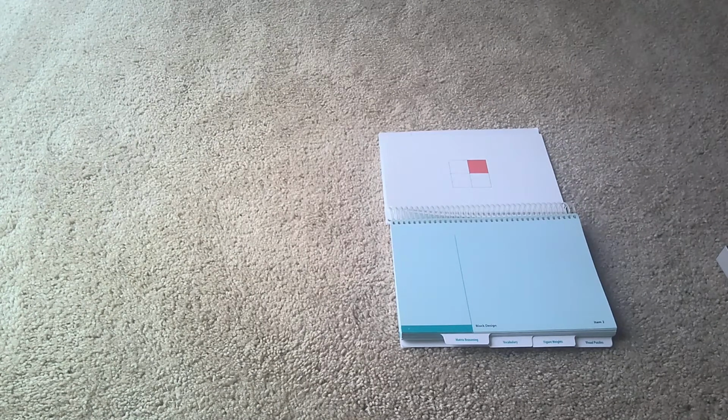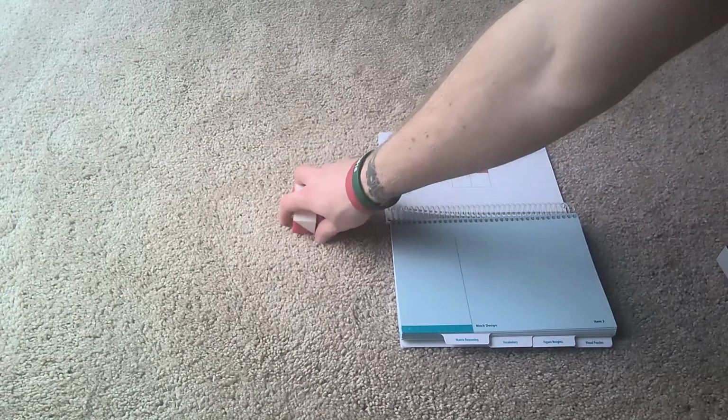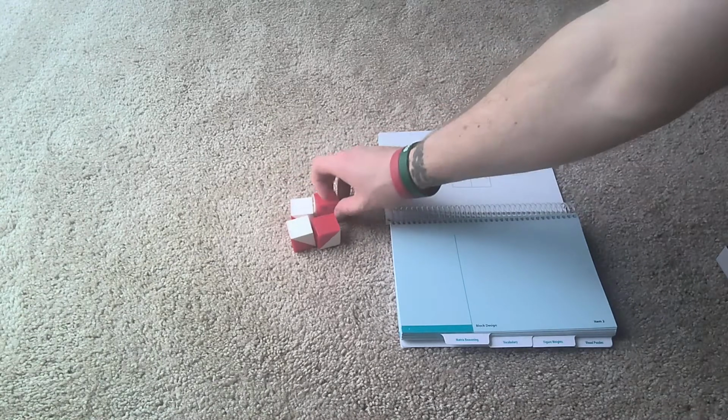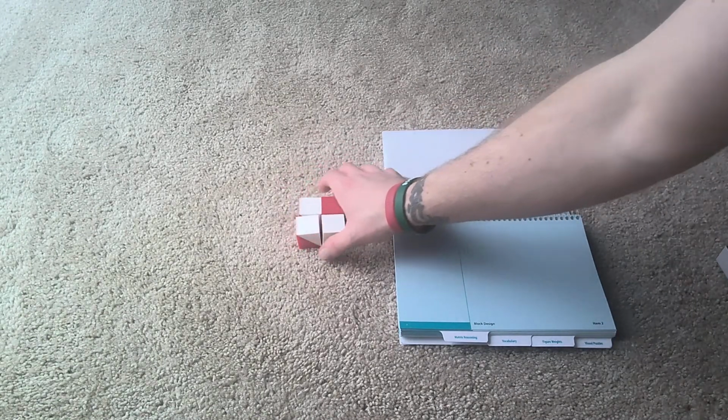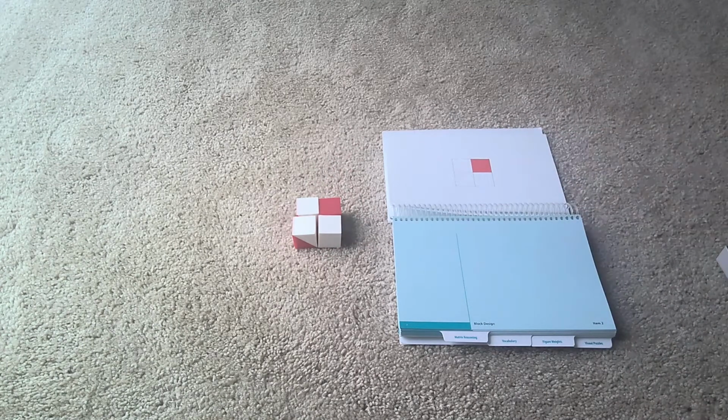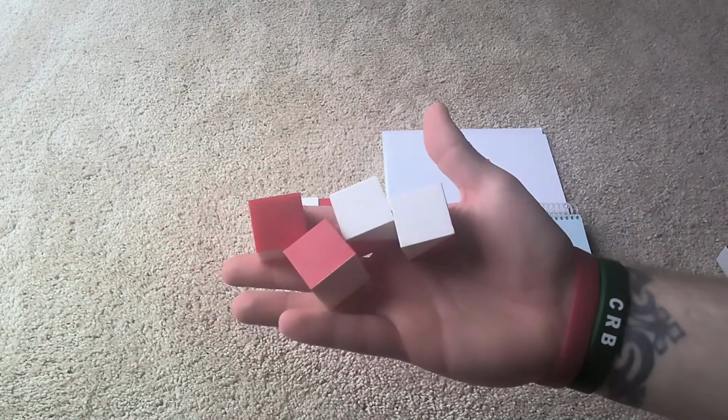So what you would end up saying then is, watch me make my blocks look just like the picture. You would then over here in your model area, set up your blocks and model them to be exactly like the picture. From there, you would take 4 separate blocks.